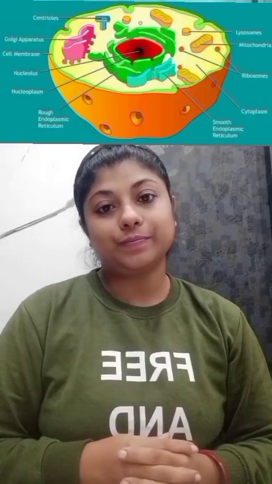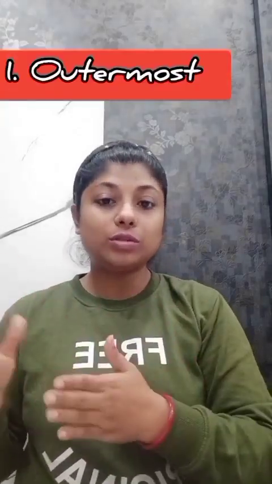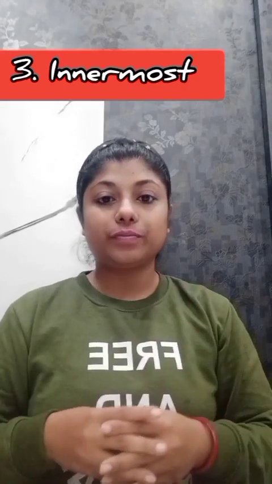So here I'm going to tell you one small interesting story behind it. In 1665, Robert Hooke discovered the cell and in 1883, Robert Brown discovered the cell nucleus. Cell structure is literally complex and it has many cell organelles. Cell structure is basically divided into three parts: outermost, inner and innermost.